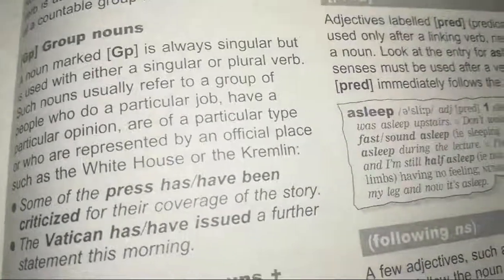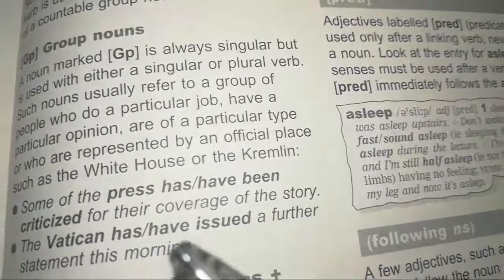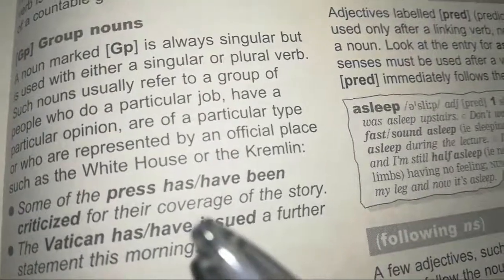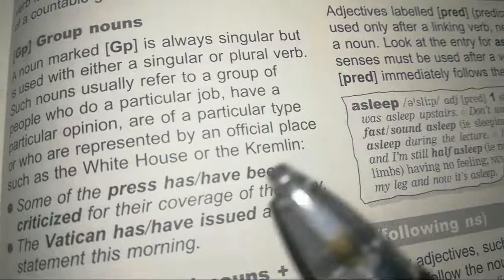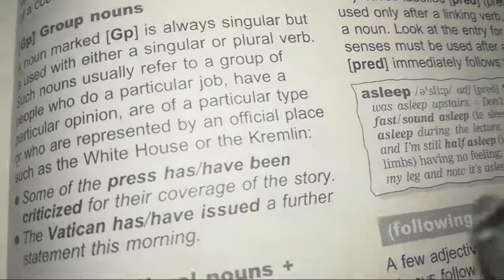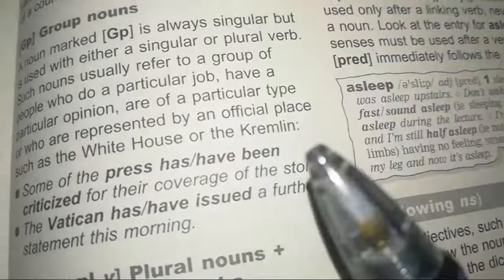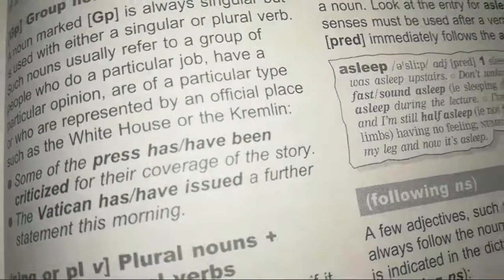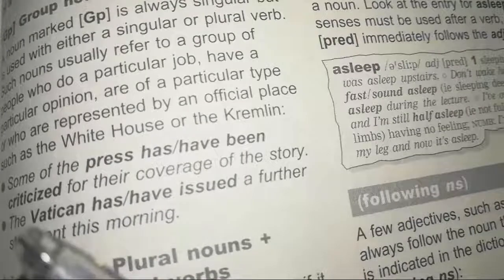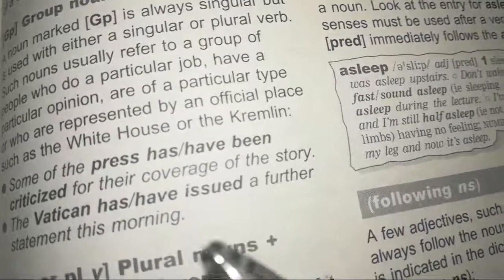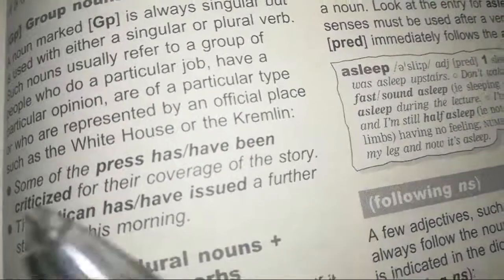For example, some of the press has or have been criticized for their coverage of the story. The Vatican has or have issued a further statement this morning.